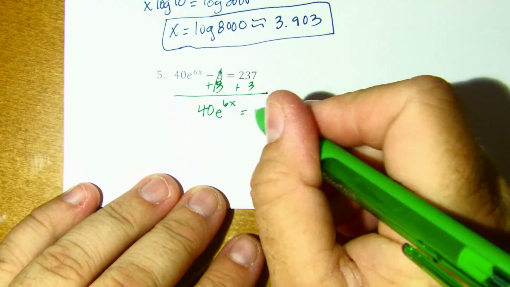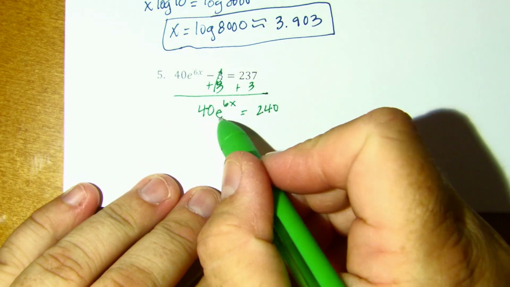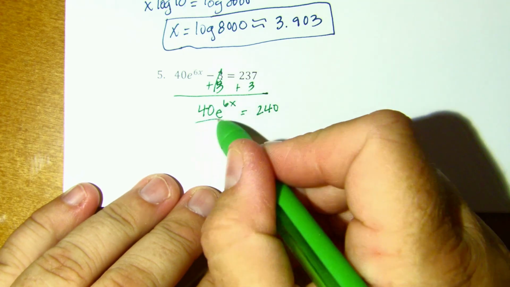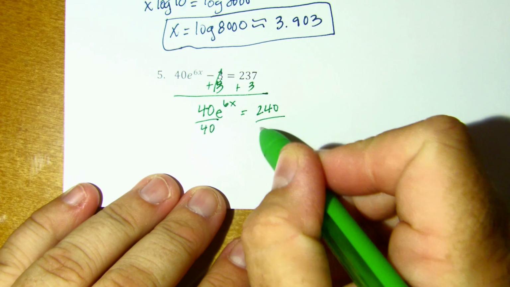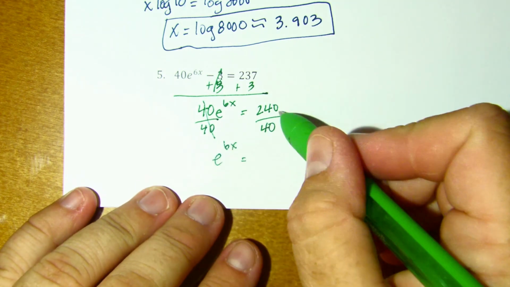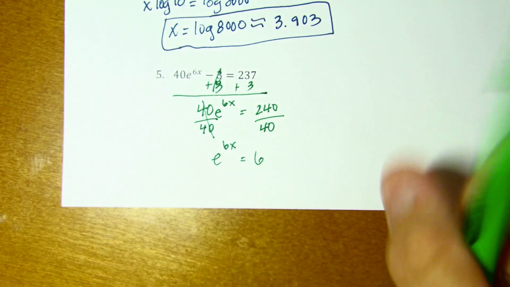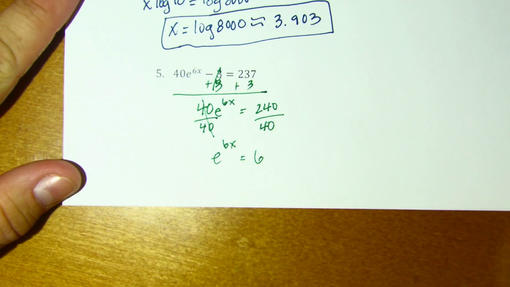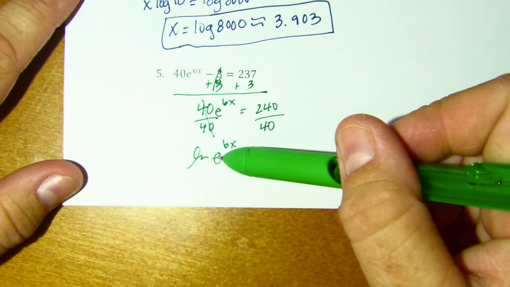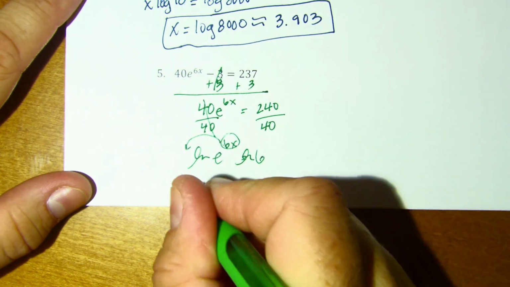And 237 plus 3 is 240. And then I have this coefficient of 40 on the base of my exponent. I want just something to a power. I don't want a number out front. So I'm going to go ahead and divide by 40 on both sides. And 240 divided by 40 is 6. And in this case, I'm going to go ahead and take the natural log of both sides. And the reason I'm choosing natural log is because I have an e here. So I can go ahead and bring my 6x out front.